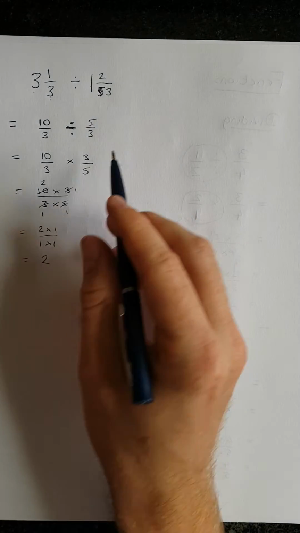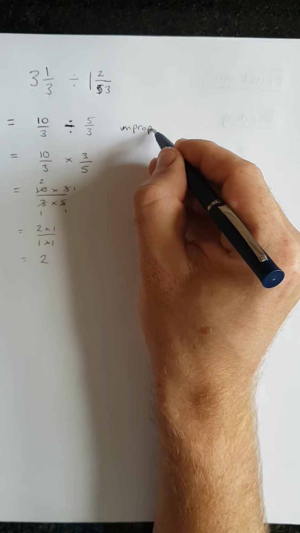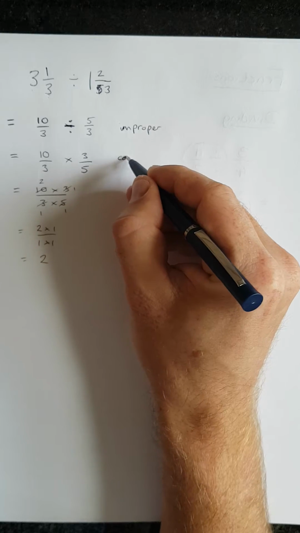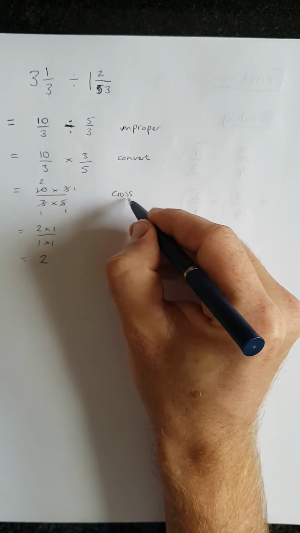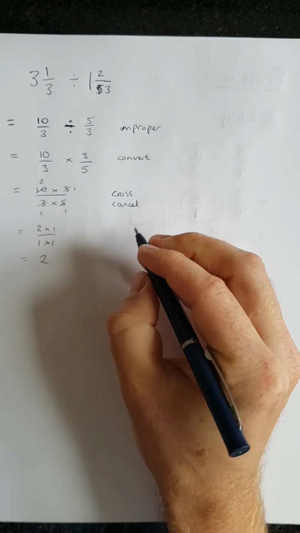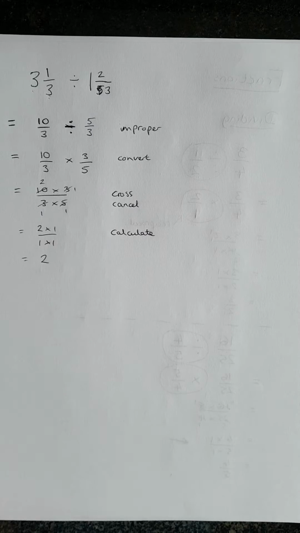So, the same approach as before. Make improper. Convert. Cross cancel. And then calculate.